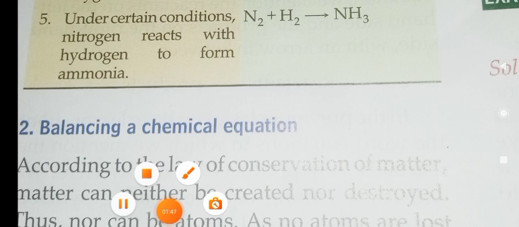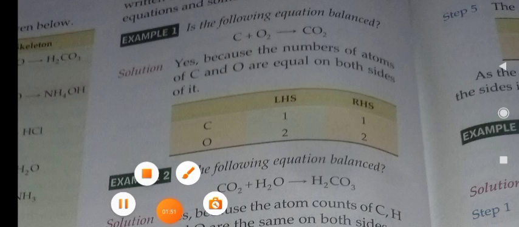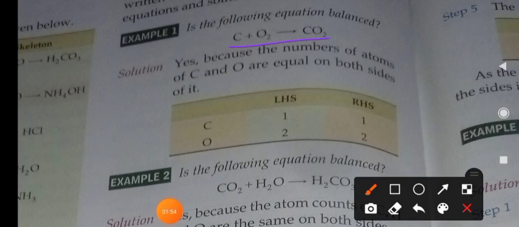Is it clear? So, how to balance a chemical equation? Look at the following example. Carbon reacts with oxygen to form carbon dioxide. Is it a balanced equation? Yes, because the number of atoms of carbon and oxygen are equal on both sides. On both sides we have one carbon atom, and two oxygen atoms, O2 is here. So the number of atoms of both the elements are equal on both LHS and RHS. So it is a balanced equation.